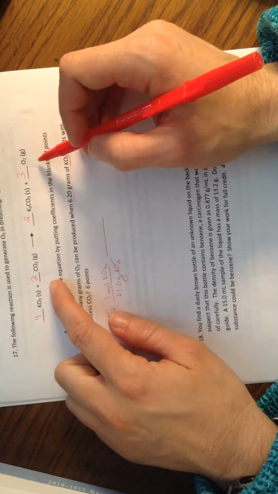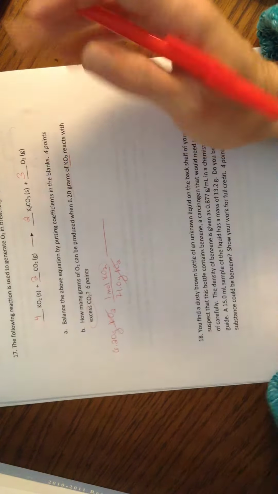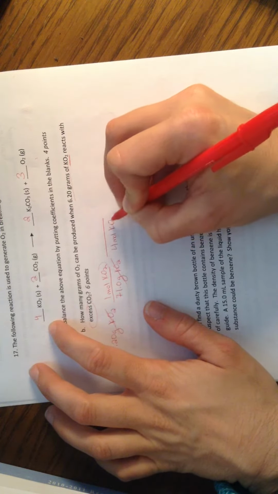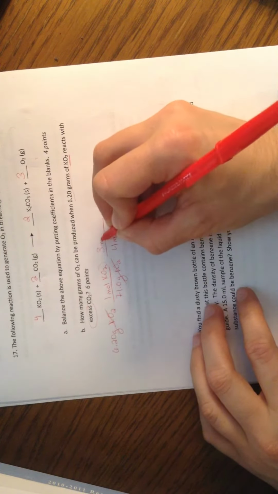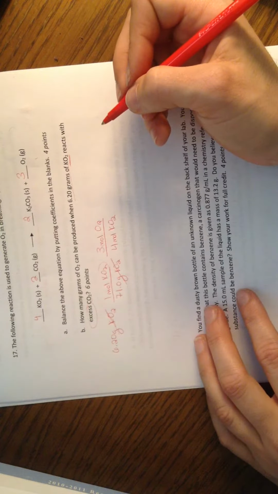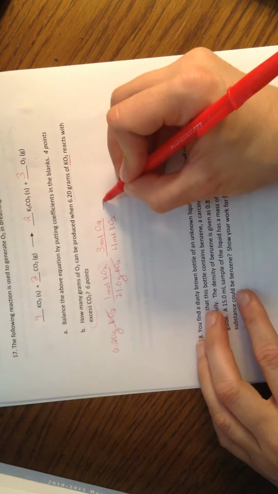You absolutely have to. A lot of people did a 1-to-1 relationship, and that's not correct. You know that for every 4 moles of potassium peroxide, you're going to produce 3 moles of oxygen gas. All right, you have to use that correct stoichiometry.